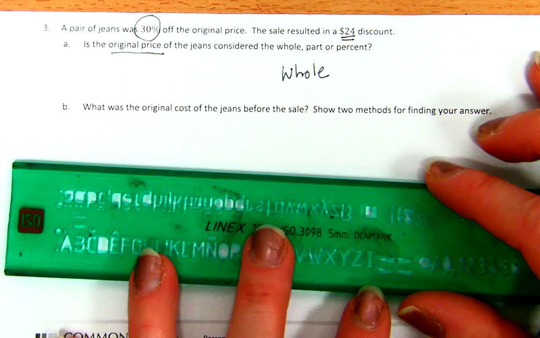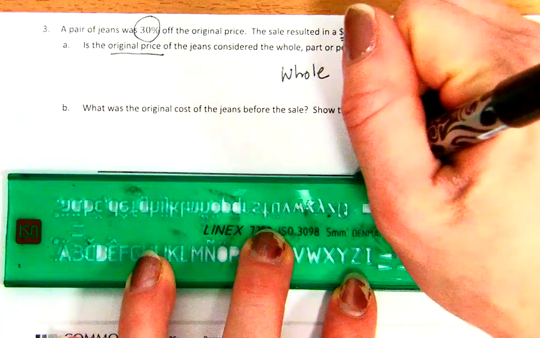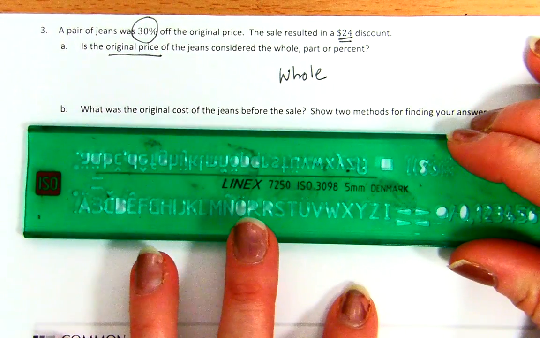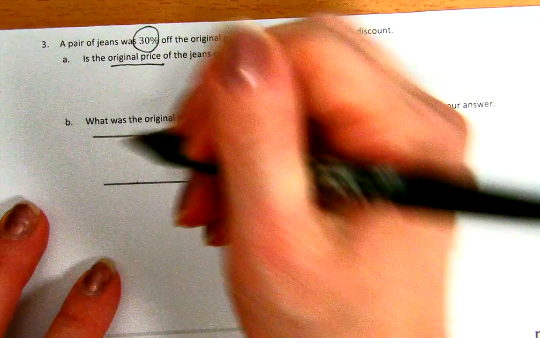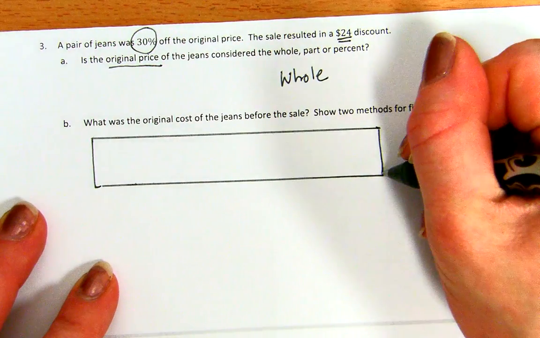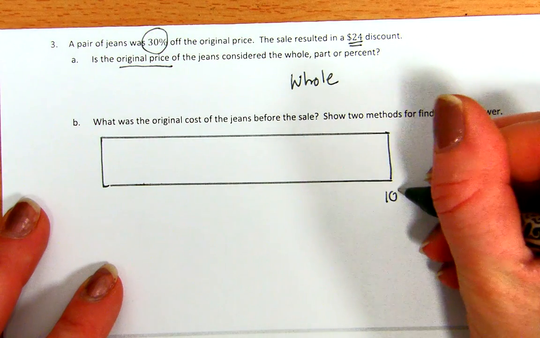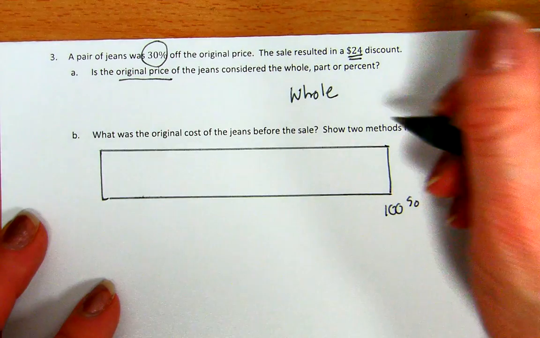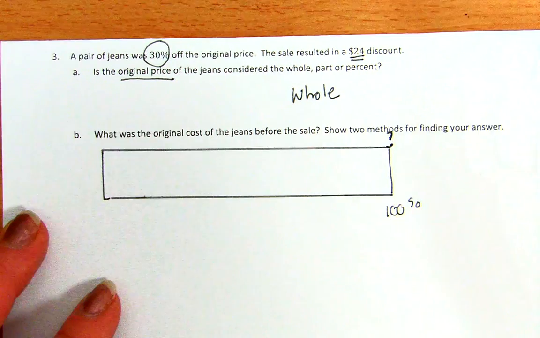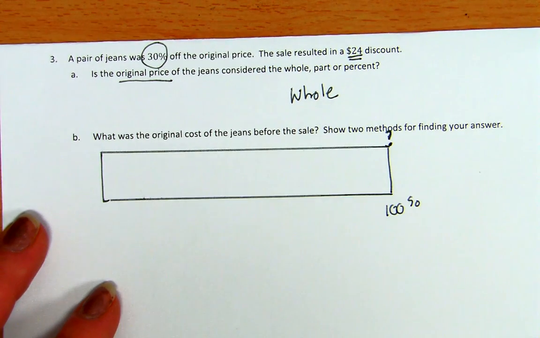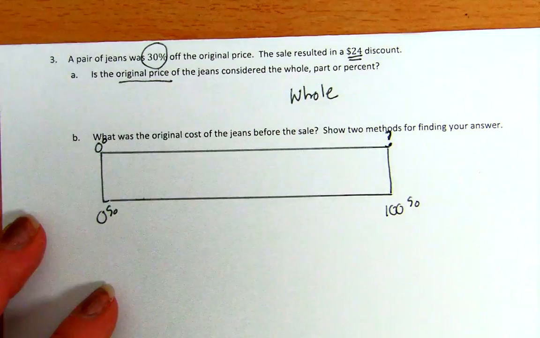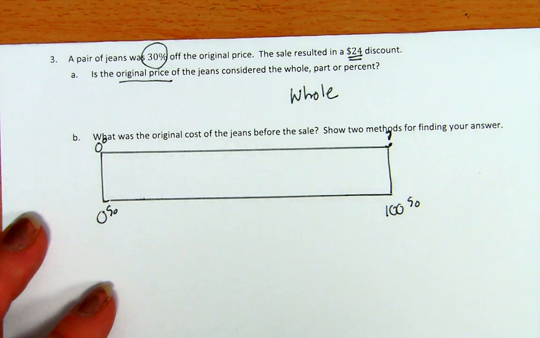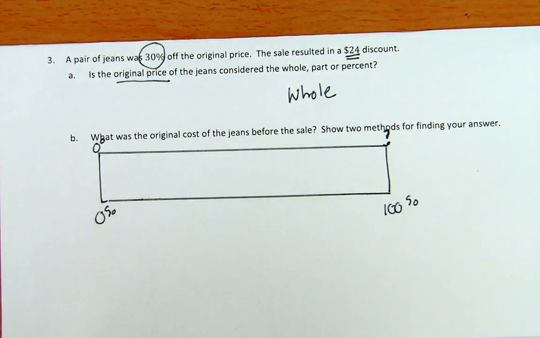So what was the original cost of the jeans before the sale? So let's start again with the tape diagram, or percent bar, whatever you want to call it. Draw a nice percent bar out here if I haven't done it for you already. Right? So there's our percent bar. And as always, right, 100%. Now in this case, we don't know what the 100% was. That is the original price, okay? And we know that 0% would be $0. What we do know is that 30% was a discount of $24.